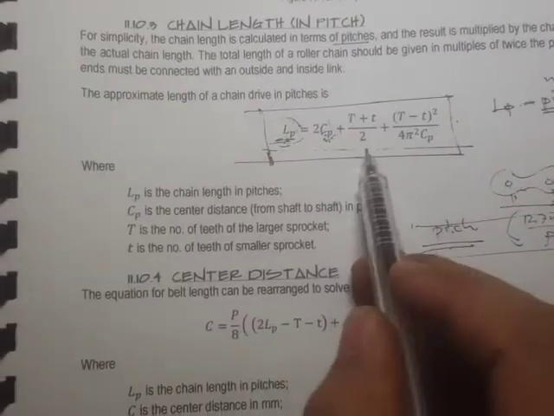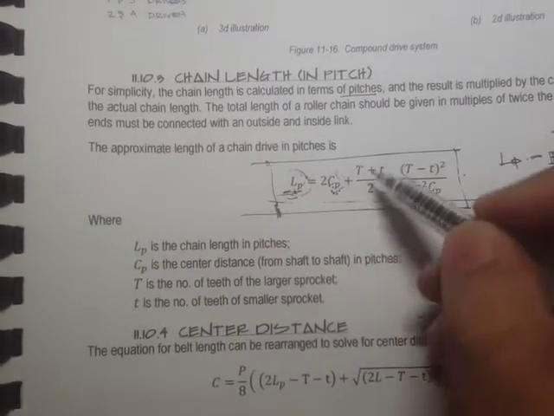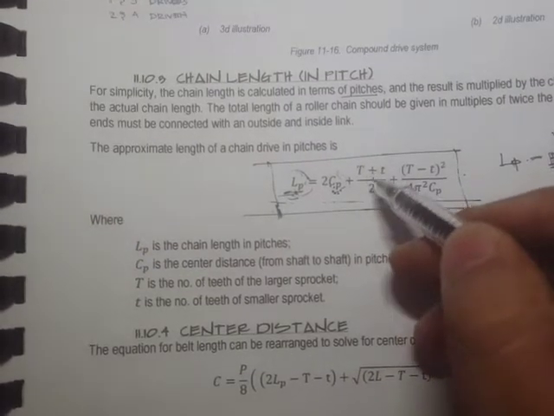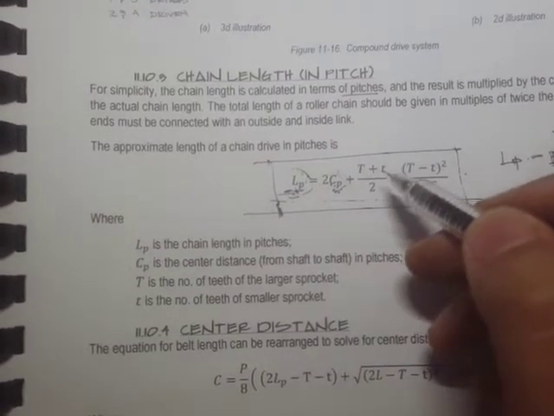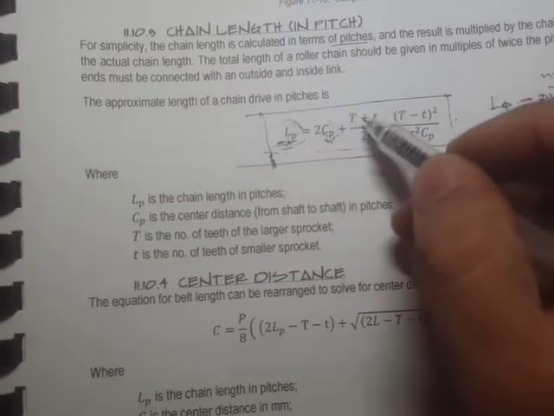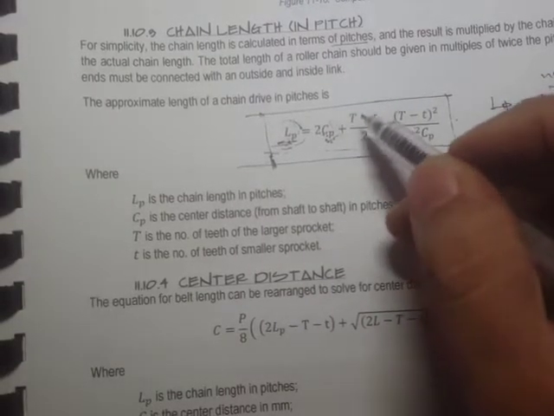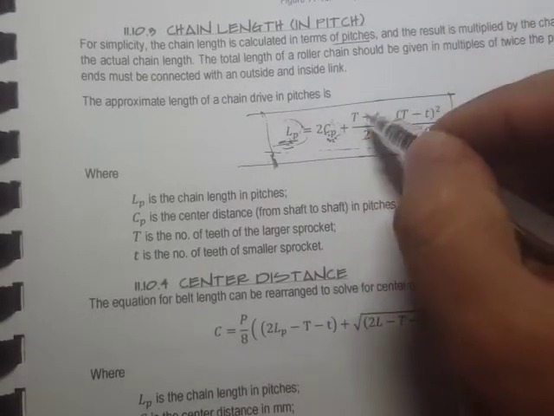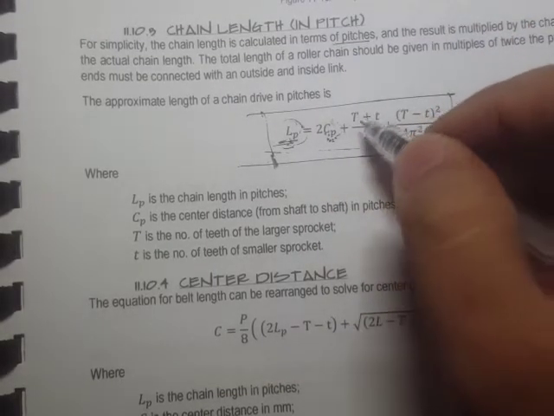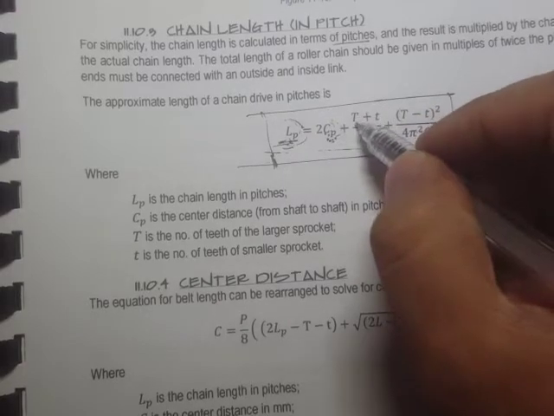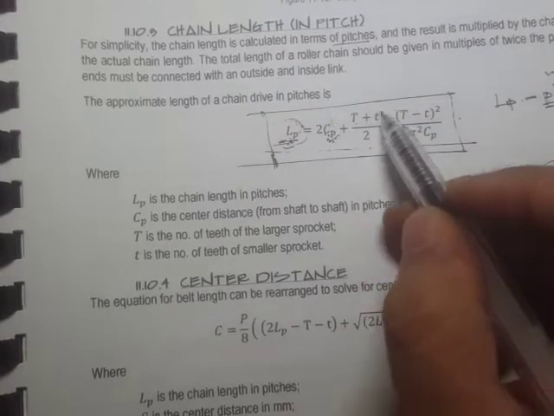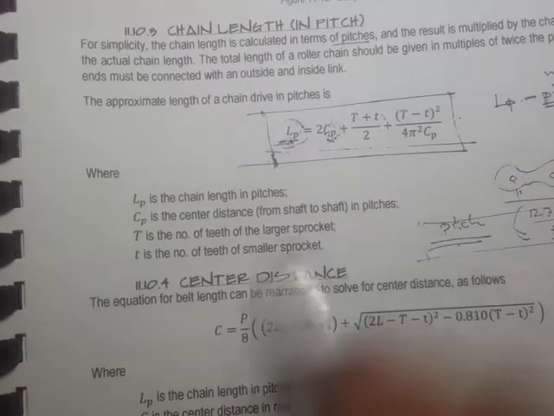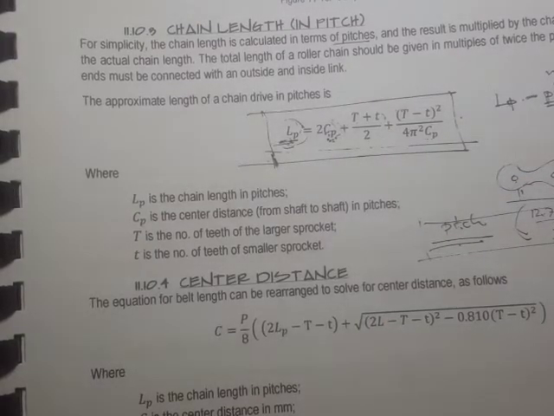Okay, so again, just take note of that. And right here, you would notice that there is a capital T and a lowercase t. Sometimes it's just more on the symbols, because this just means that for large T, it's the number of teeth for the larger sprocket, and this one is the number of teeth for the smaller sprocket.